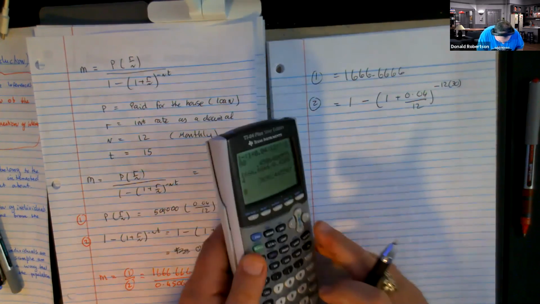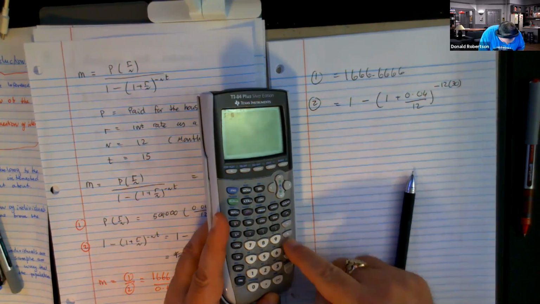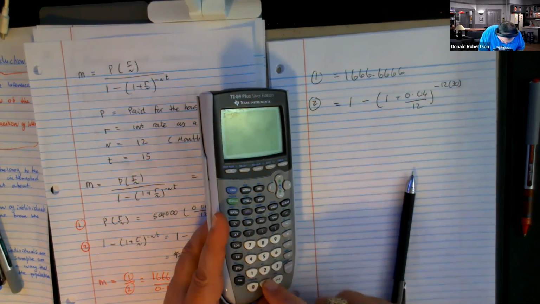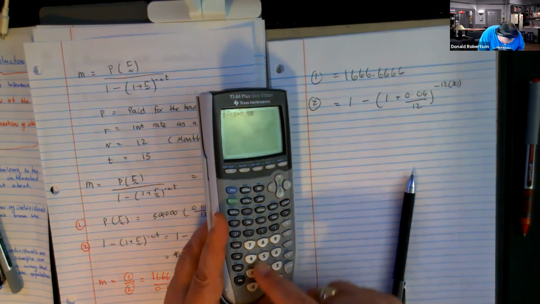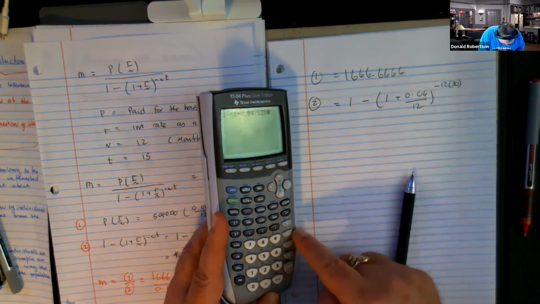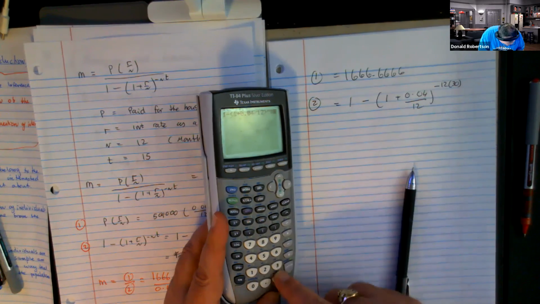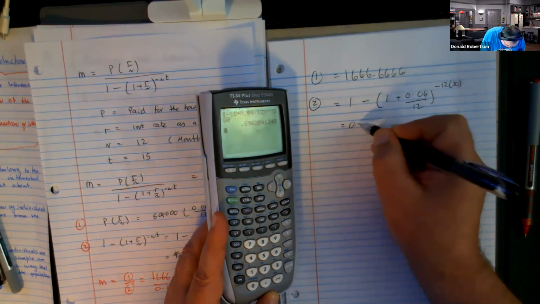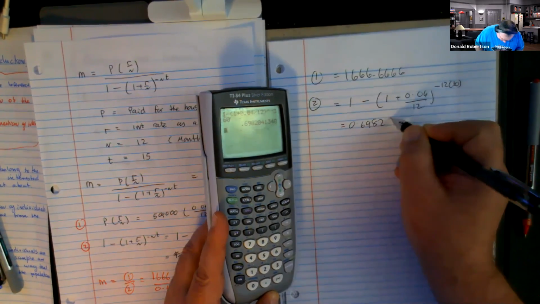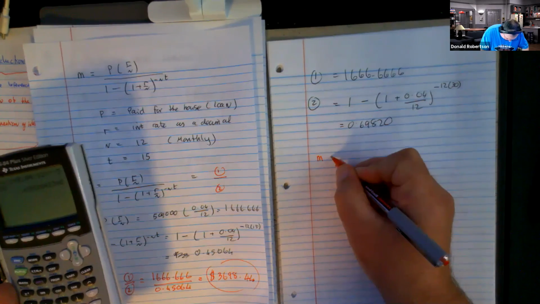So if I go back to this fella, it's 1 take away, do a bracket, 1 plus 0.04 divided by 12, close the brackets, to the power of negative 360. And this number is 0.69820. So let's find out what the second mortgage is.